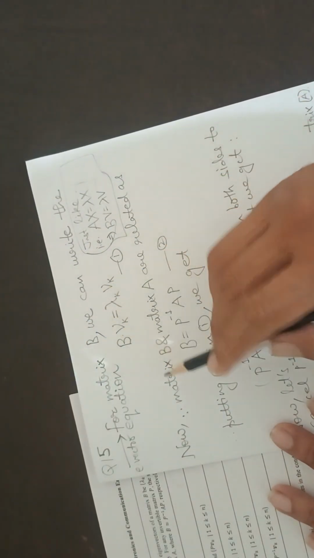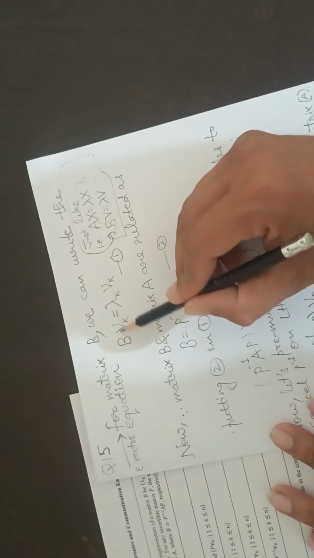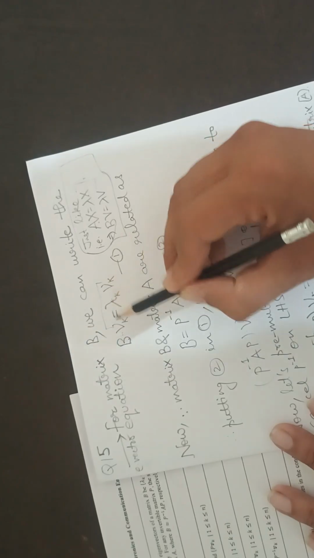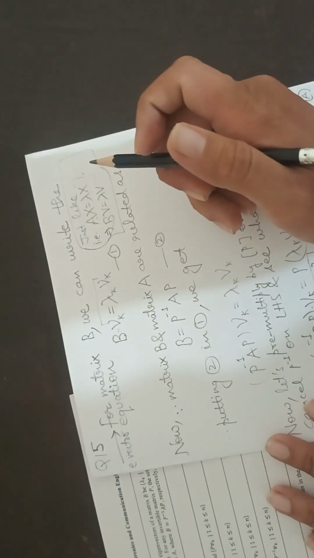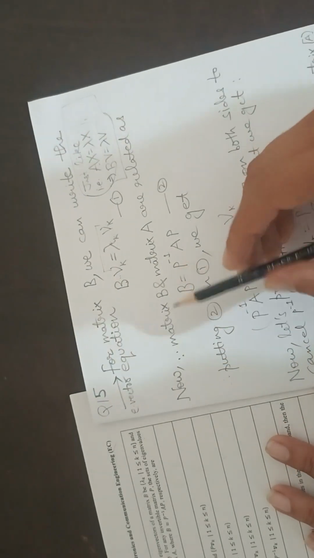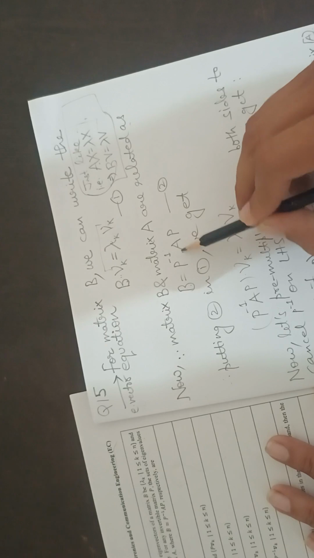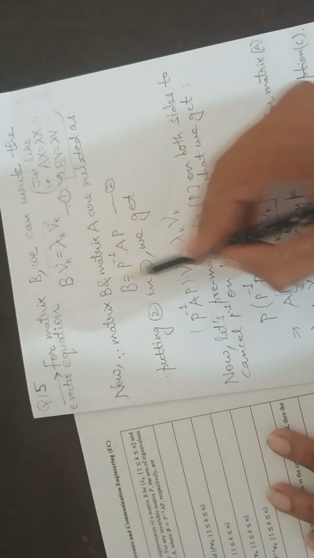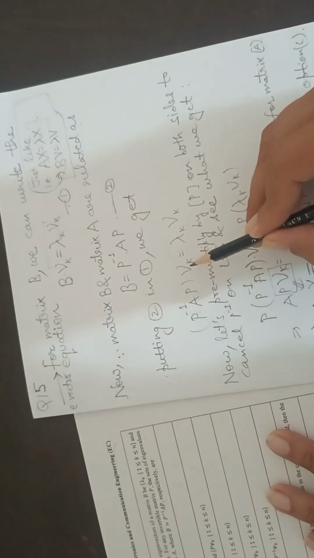Okay. So here we will simply use the eigenvector equation, that for the matrix B we can write the eigenvector equation, just like Ax is equal to lambda x, we have B dot Vk is equal to lambda k times Vk. So Vk is the eigenvector and lambda k is the eigenvalue of matrix B. And it is given that matrix B and matrix A are related as B is equal to P inverse AP. So we'll put this into the equation, so we get P inverse AP times Vk is equal to lambda k Vk.